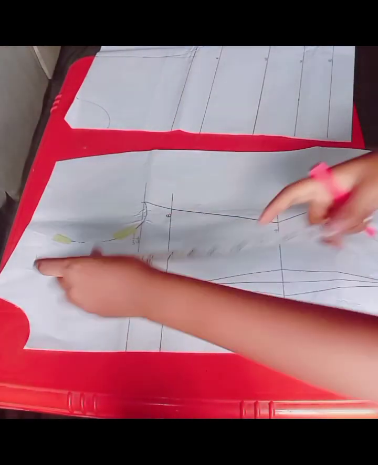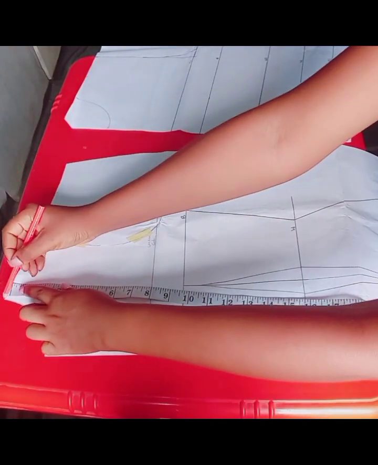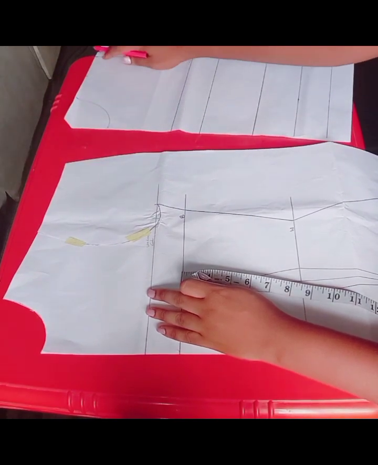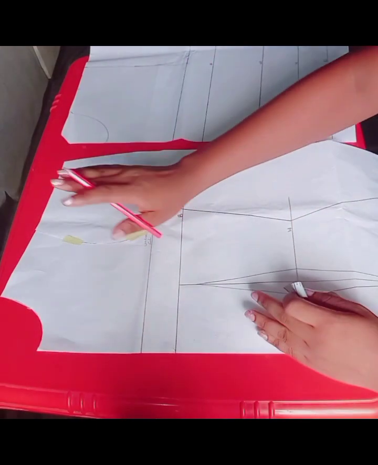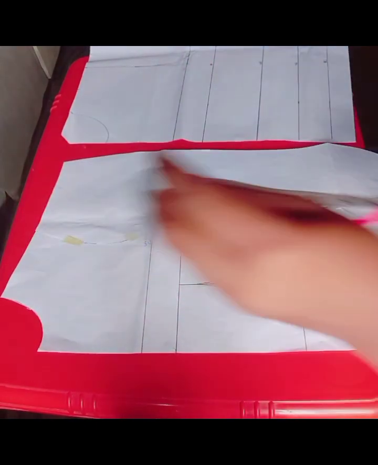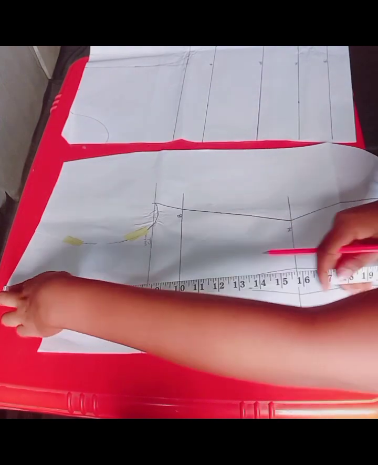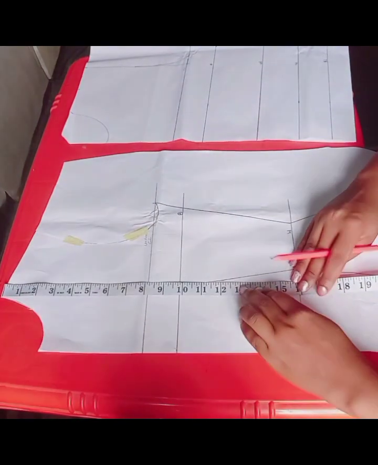All my measurements are perfectly fitted, and everything is just there, and I can use it anytime, any day, and make ready to wears, any kind of. In fact, the advantage is high. So just watch the video below so that you learn better how to draft it, and then equally learn the freehand, whichever one you want and you prefer.